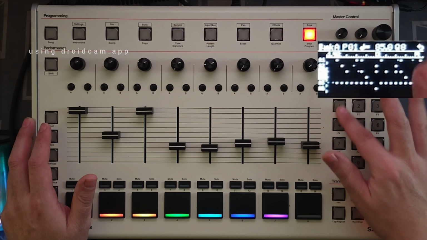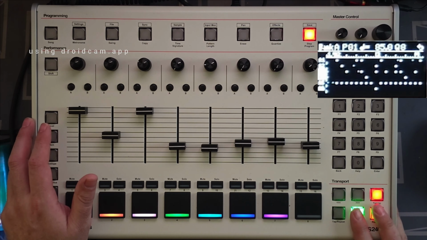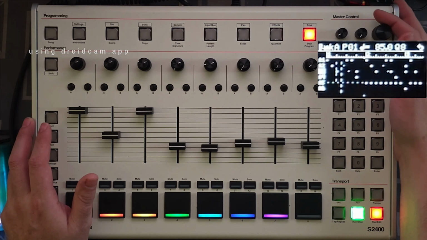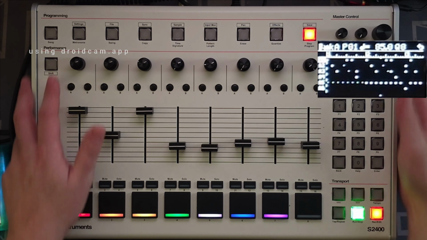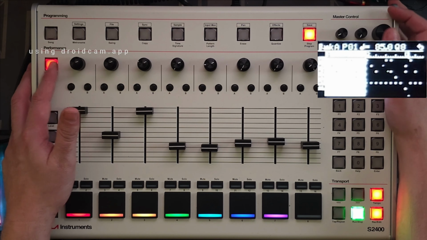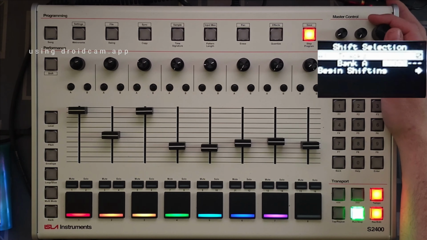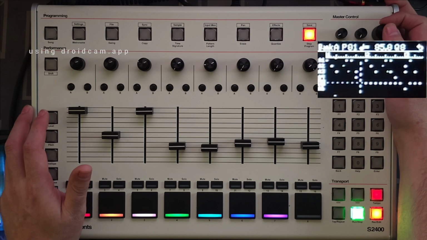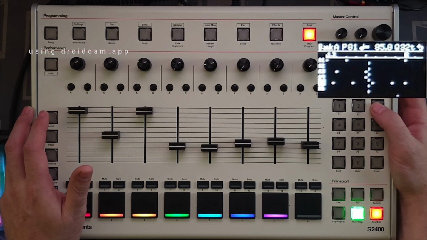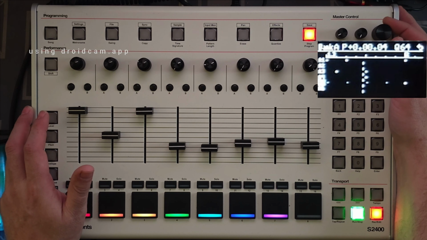Zoom out, and you can hear how those are completely off. And this is the main way to shift stuff in the program.